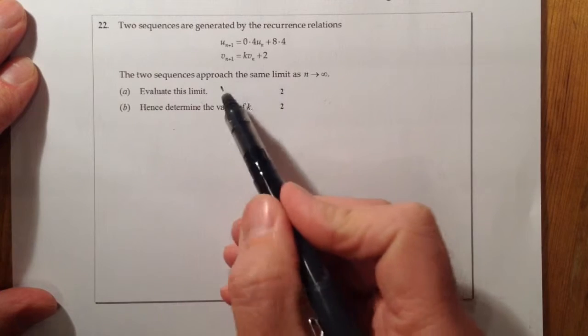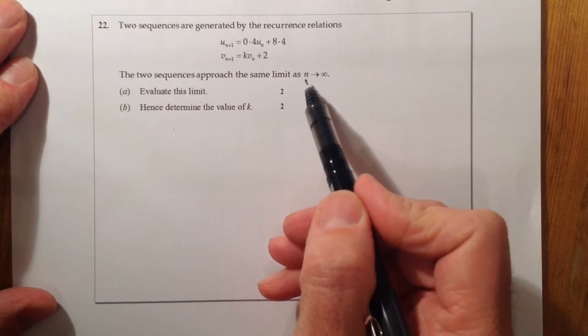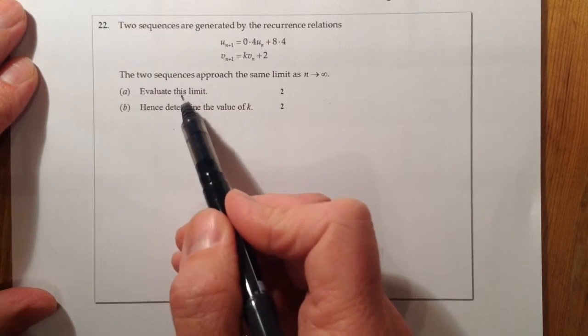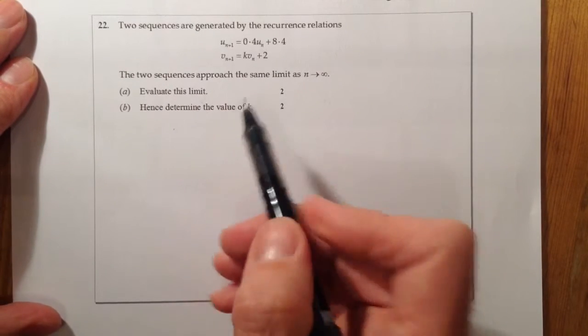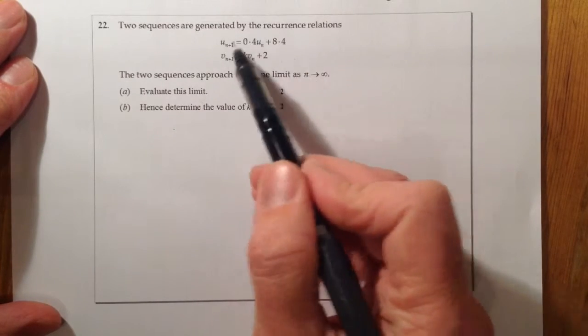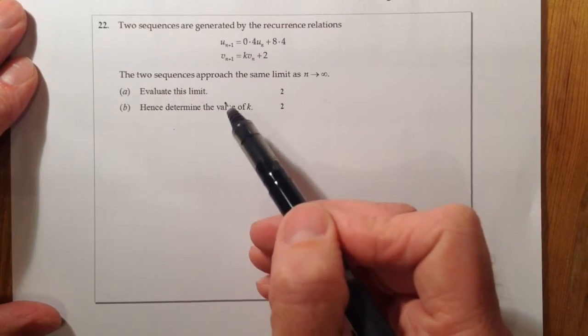Okay, the two sequences approach the same limit as n tends towards infinity. Part A is evaluate this limit, and 2 marks for that one there. So what I'll be using is the first recurrence relation, and from there I'll be able to work out the limit from that there.